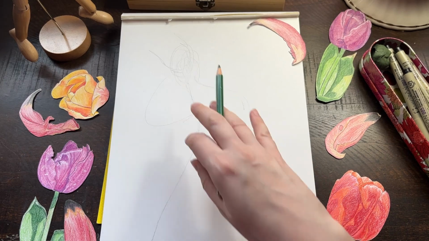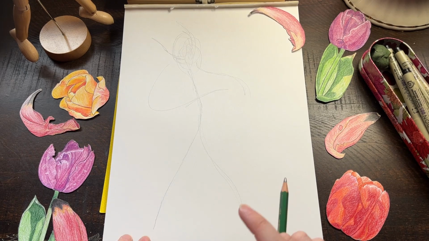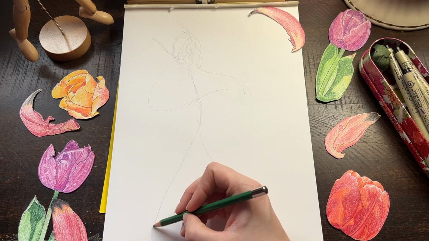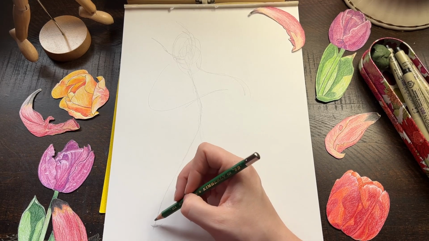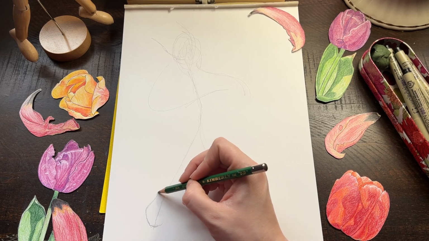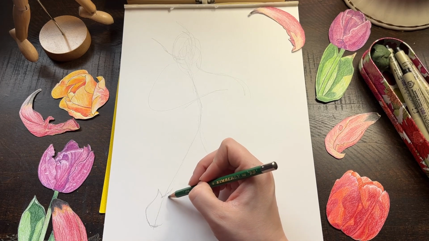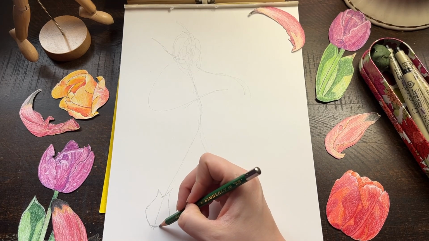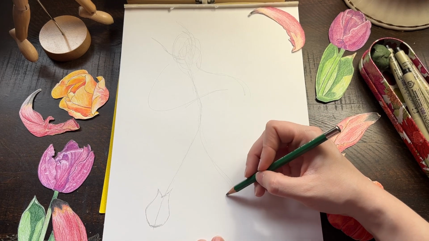I usually kind of work from the head down, but I already have an idea of what I want to do about the feet. Feet are kind of a struggle for me in general. I think a lot of artists can relate to how difficult it can be to draw feet. But for this character, I want to do like a flower bulb and have that be the feet, like she's walking around on the little bulb.